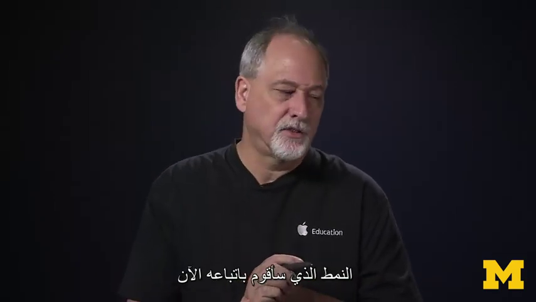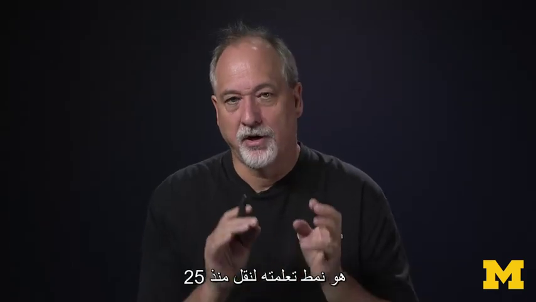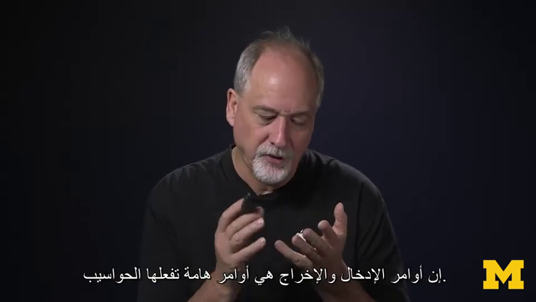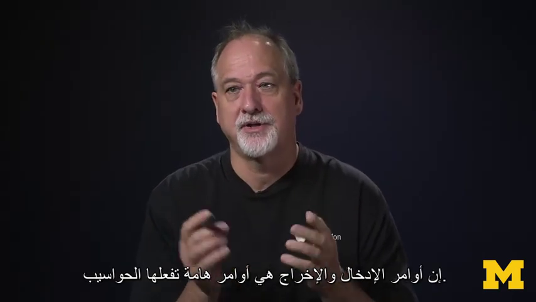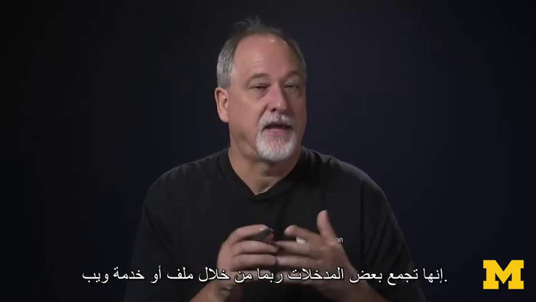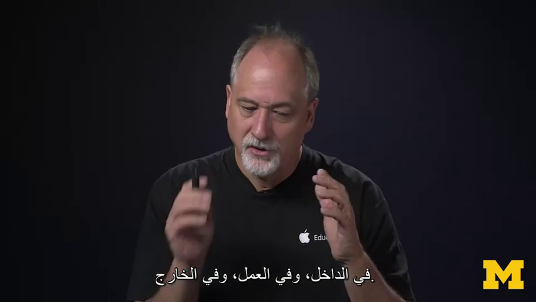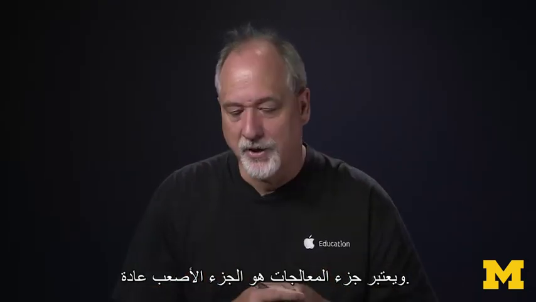Now, the pattern that's going to happen in here is a pattern that I was taught 25, 30 years ago: input, processing, and output are the essential things that computers do. They gather some input, maybe from a file or from a web service. They do some work to it, and then they produce something. In, work, out. The work is the hard part, usually.